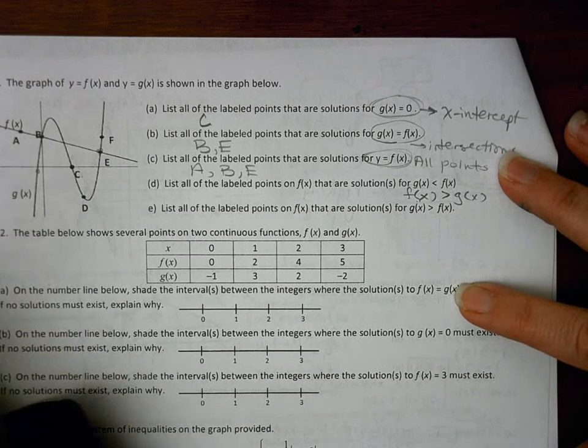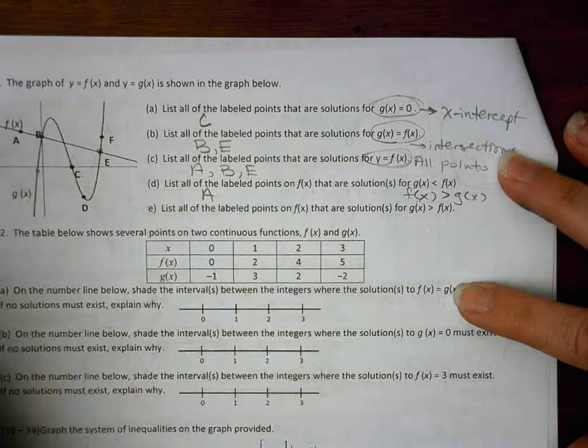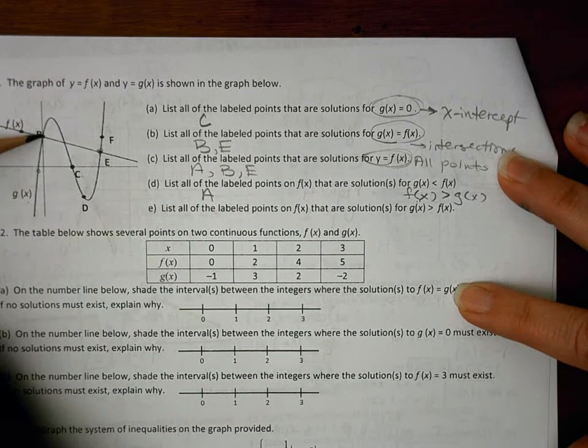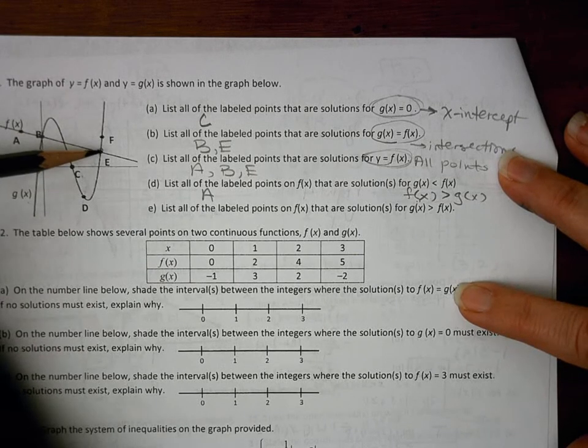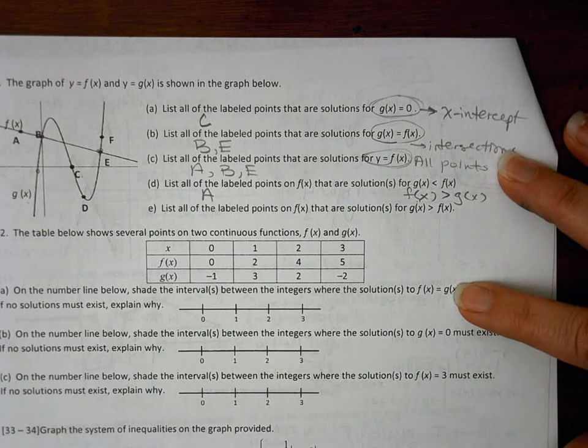So I'm going to just go point to point. So right here, is point A above G, and it is. Is point B above G? No, because it's actually on both, right? That's an intersection point. And then E, same thing. E is not above G, it's on G, so that's also an intersection point. So A is the only point.